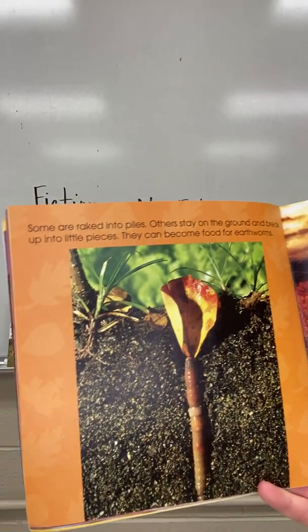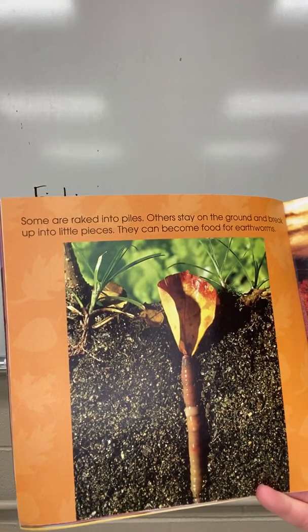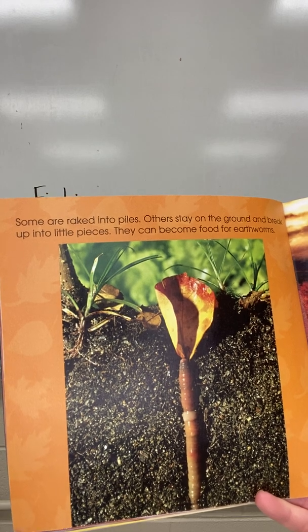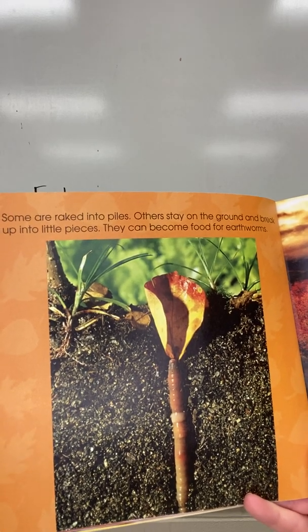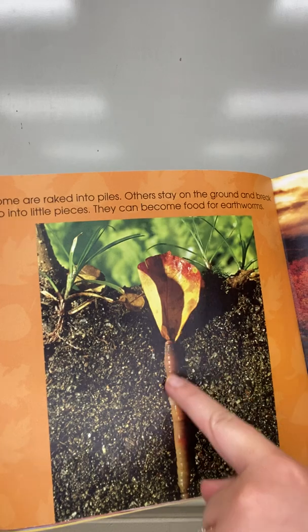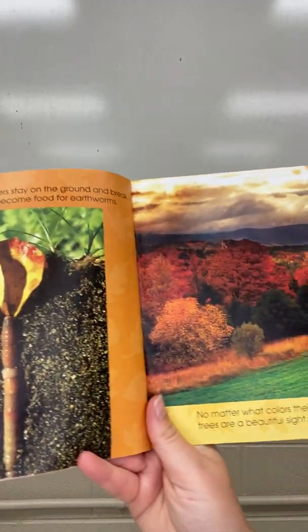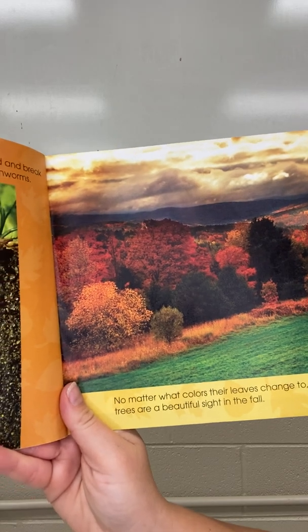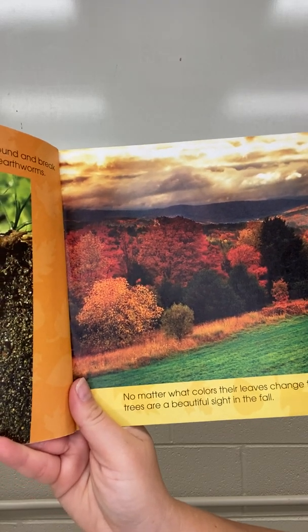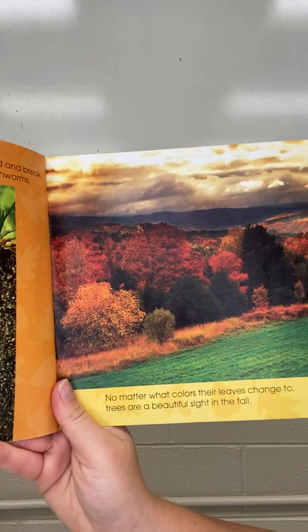Some are raked into piles. Others stay on the ground and break up into little pieces. They can become food for earthworms. Look at that slimy earthworm. No matter what colors their leaves change to, trees are a beautiful sight in the fall.